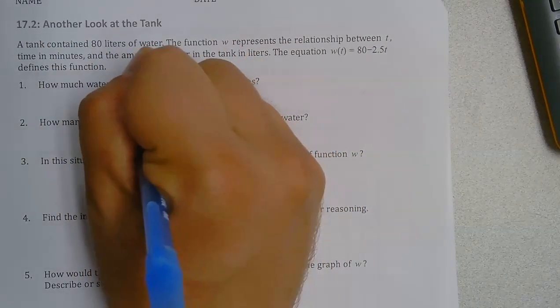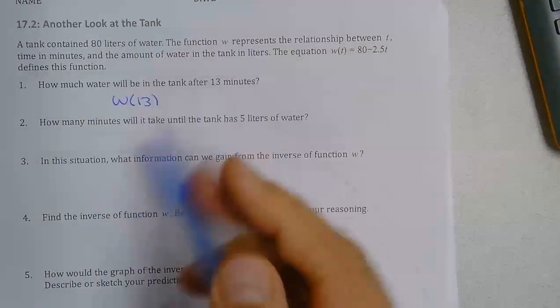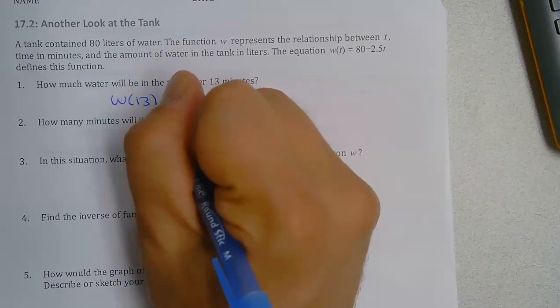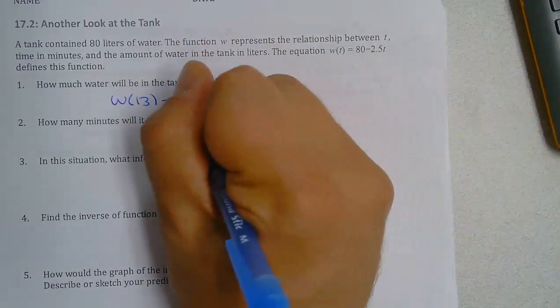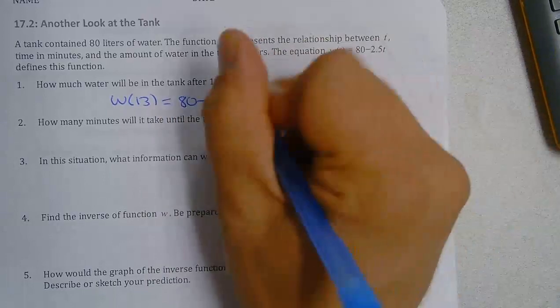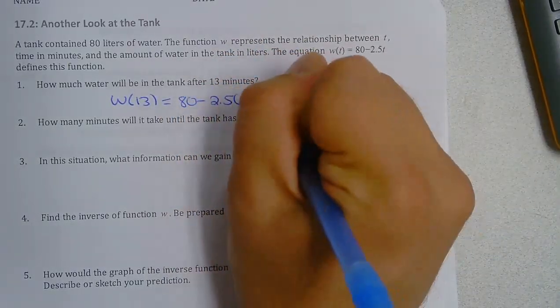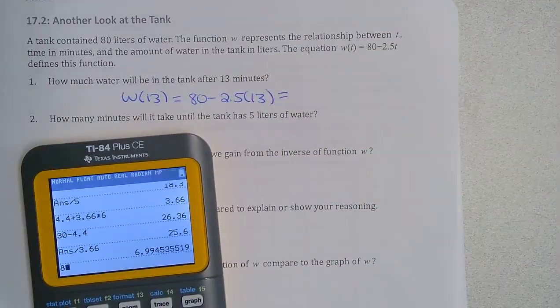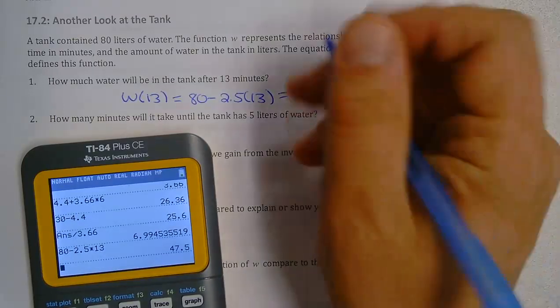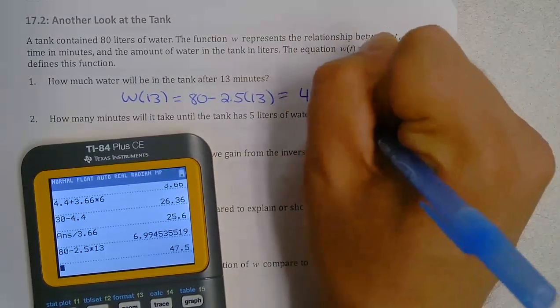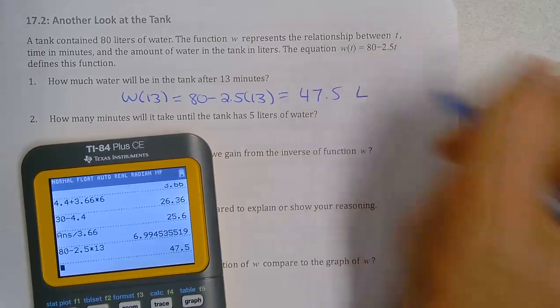So we would represent this by W of 13. Again, our input is 13 minutes, and then we would calculate our output. So 80 minus 2.5 times 13. I'm just going to use a calculator to do that. So 80 minus 2.5 times 13 gives us 47.5, and then I'm just going to include my L for liters.